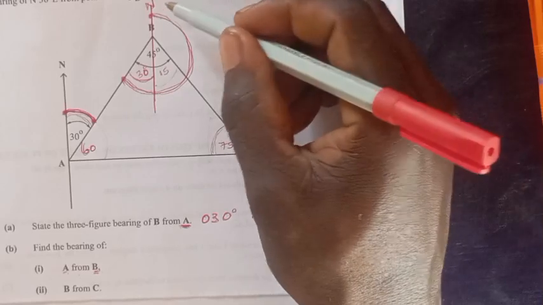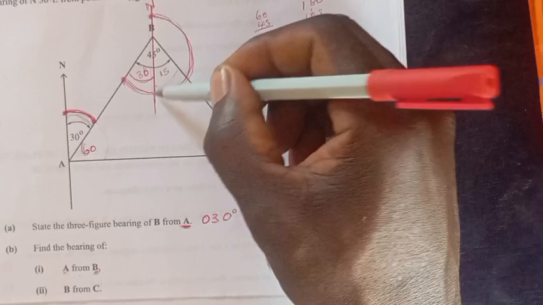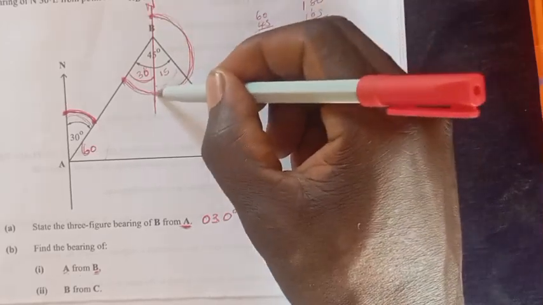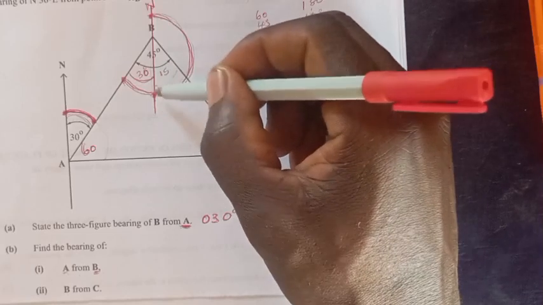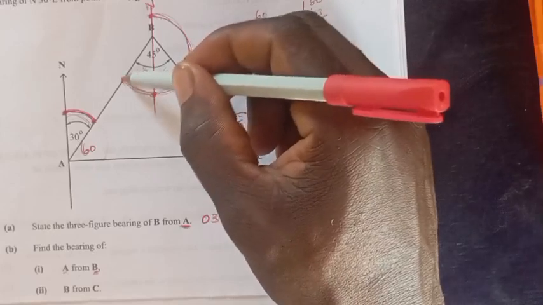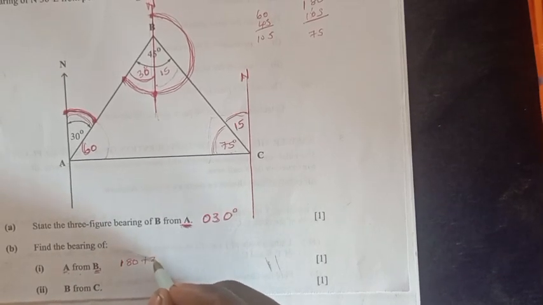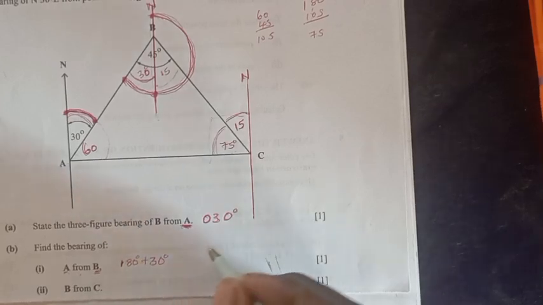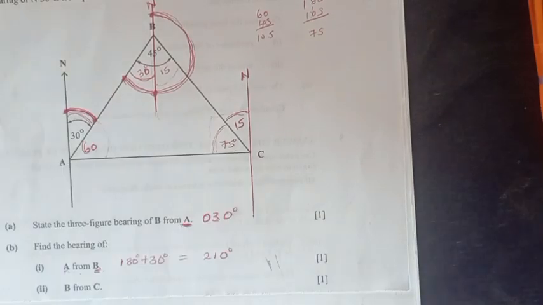To calculate that, we know that a straight line is equivalent to 180. So moving from this point to this point gives us 180 degrees, and then you add 30 degrees from this northern line to the line which connects to A. So the bearing is going to be 180 plus 30 degrees, which is equal to 210 degrees.